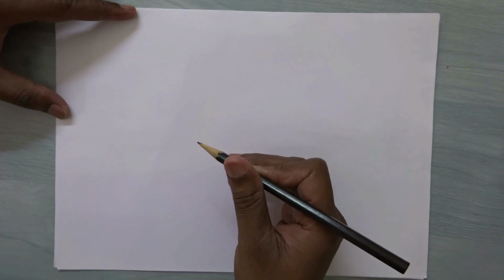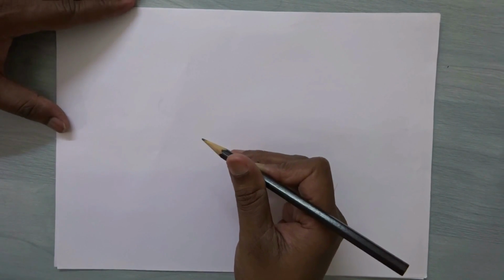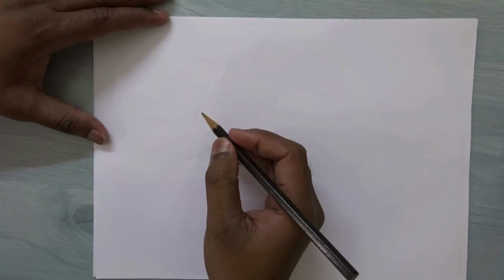I'm going to show you today how to do a cartoon character. For that we need to know about the things we use like eyes, nose and the shape and everything about the character. So what I'm going to show you first, the circles.